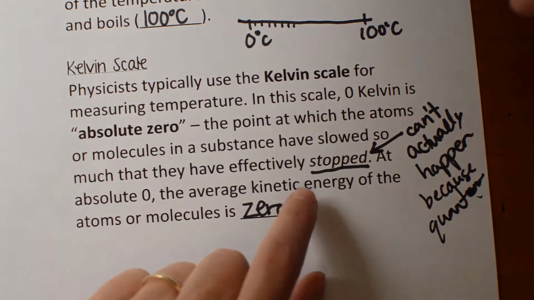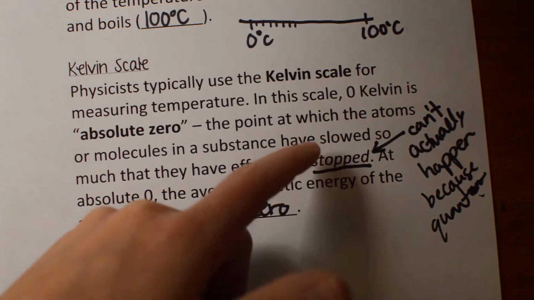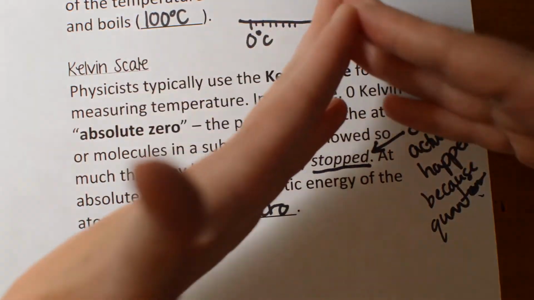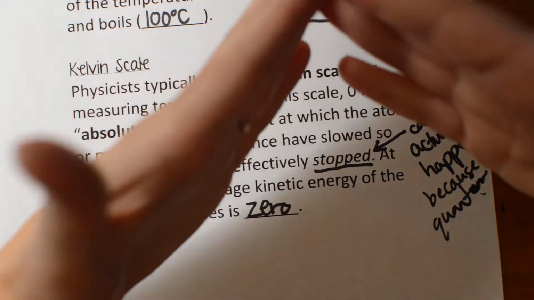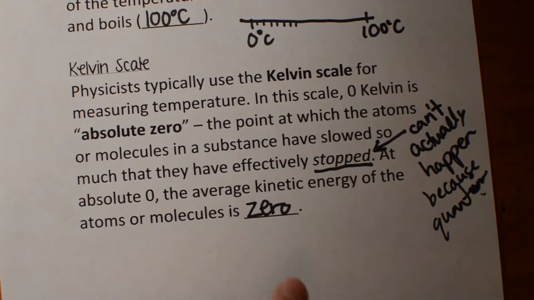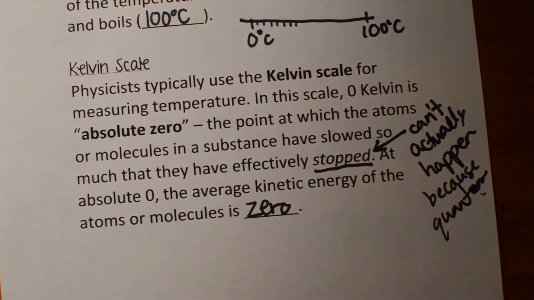So if we were to say that the molecules have completely stopped, that's saying that we have an absolutely perfectly precise measurement of their velocity. It's exactly 0. And if we have a perfectly precise measurement of their velocity, we have an infinitely uncertain measurement of their position. And so we have absolutely no idea where our particles are in the universe anymore. So because of the Heisenberg uncertainty principle, we can't actually get to exactly 0, but we can get awfully close.